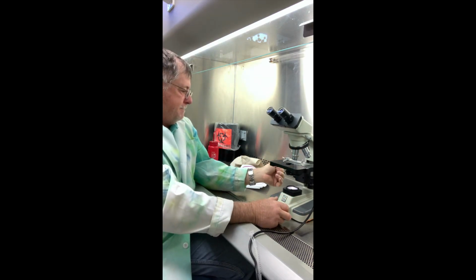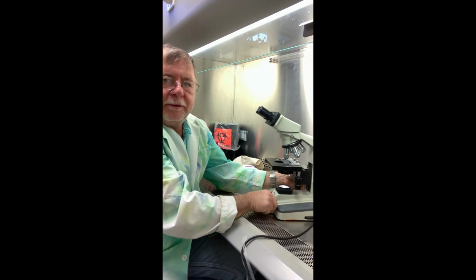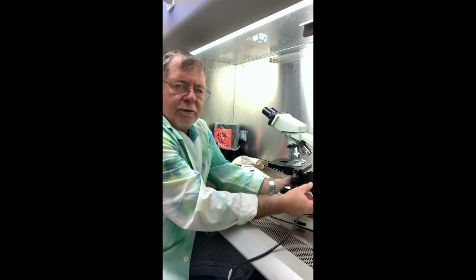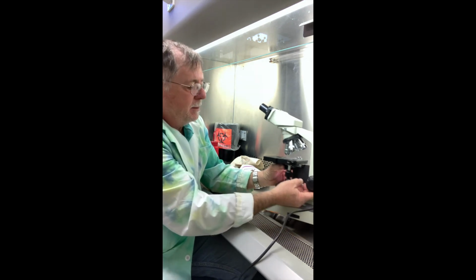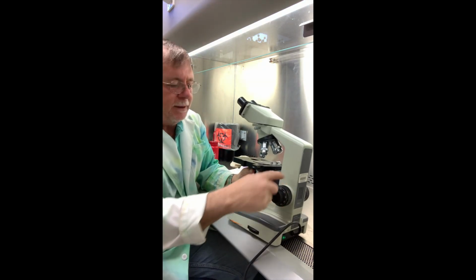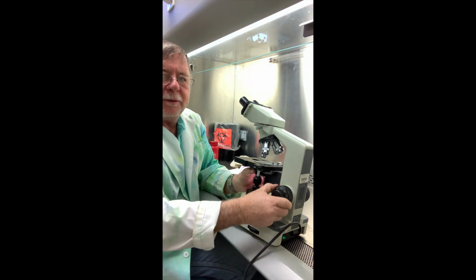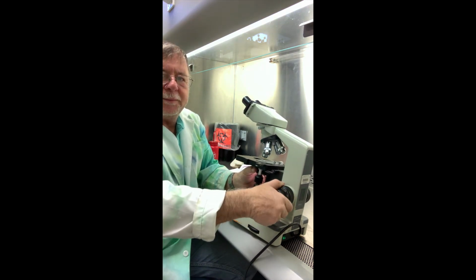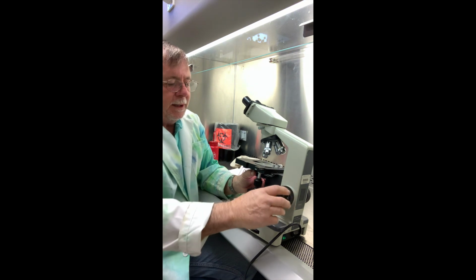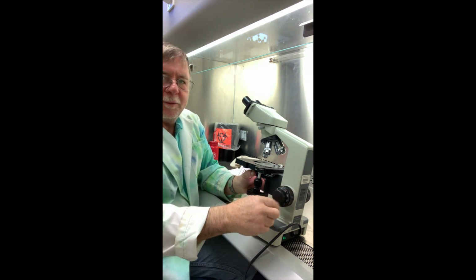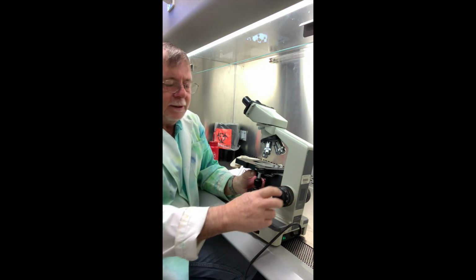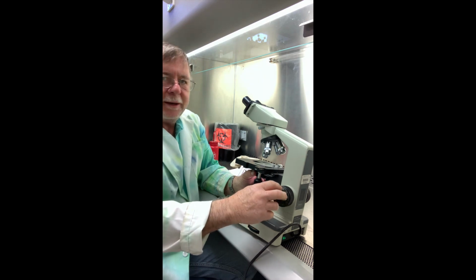All right, and then we have the focus. So we have the coarse focus is the big knob right here. It's the inside one. And so we raise the stage up and down. And then the fine focus is the smaller one here, right here. And that just does minor adjustments.